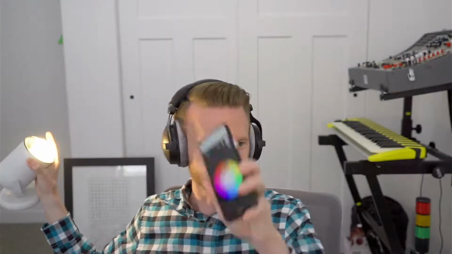So, I'm going to use my phone here. I've got the Philips Hue app open, and I can turn on the little light that I've got here. Yeah, it's a light. And this is fun because it's like an RGB light bulb, so I can make it change colors to all different fun colors.